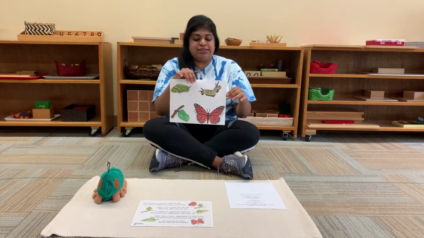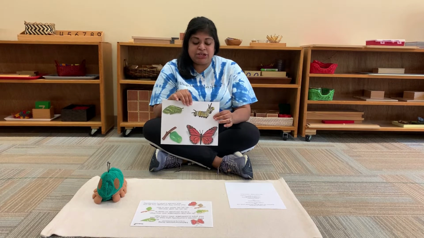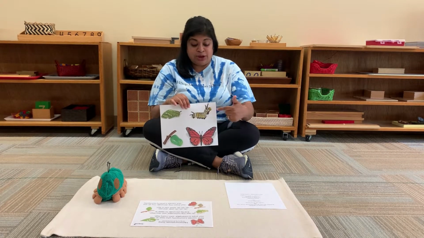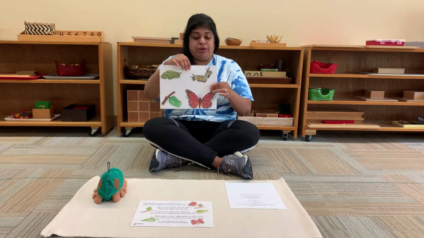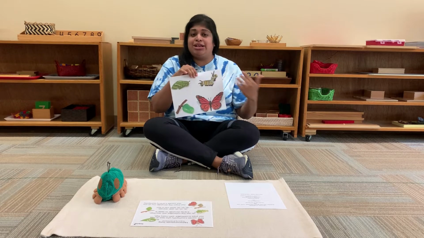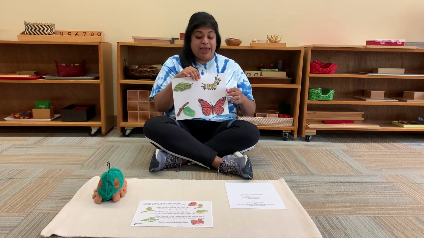The next stage is the larva stage, and in this stage, the caterpillar is actually formed. So you can see that this guy is a big caterpillar, and his main job throughout this stage of life is just to eat and get bigger, okay?